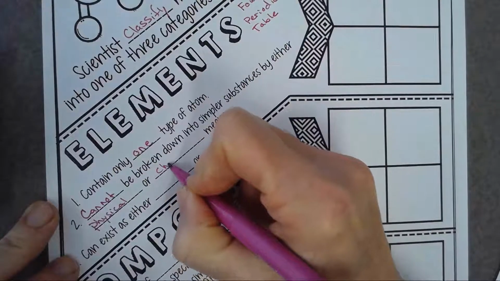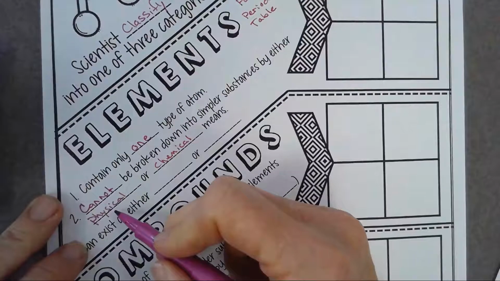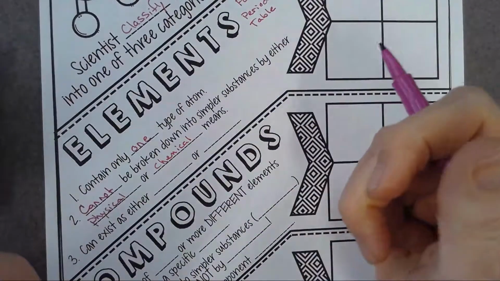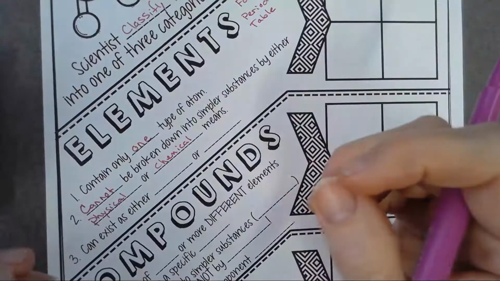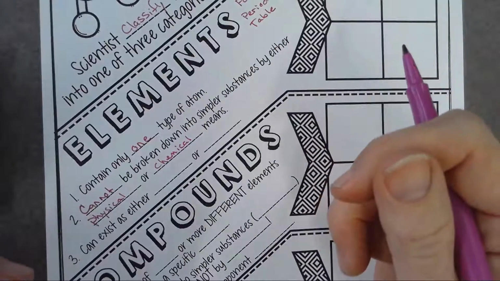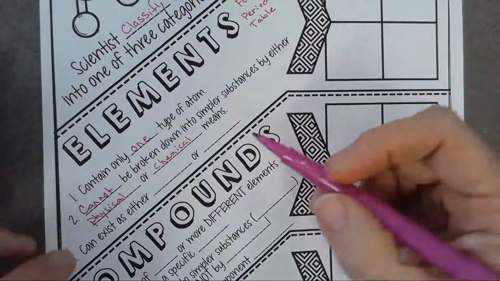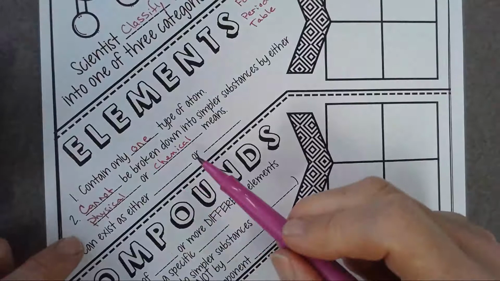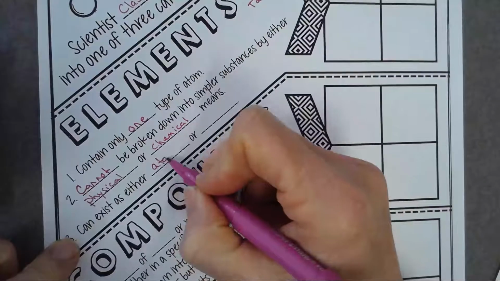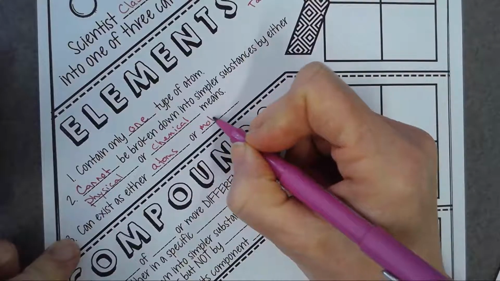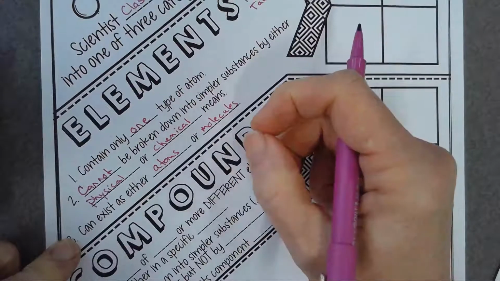or chemical means. And what that means is physically breaking something down would be like breaking it, tearing it, washing it, something that doesn't really change the makeup of the element. Chemical means might be something like burning it or separating, but using chemical means. But it cannot be broken down no matter what. It can exist as either atoms or molecules. Atoms means it's a singular, molecules would be like two of them of the same one joined together.